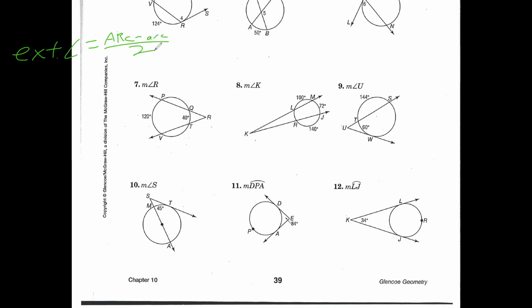Number 7, that gives the big arc and the little arc. So just plug it in. 120 minus 40 divided by 2. 120 minus 40 is 80. 80 divided by 2 is 40. That's our answer. Number 8, we're missing a piece, but all the angles still have to add up to 360.